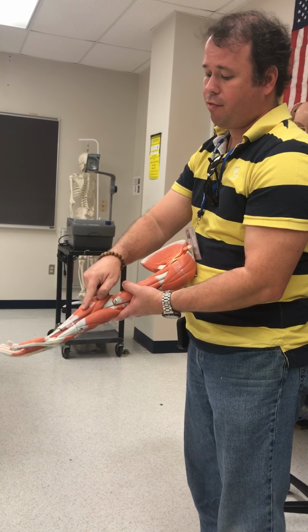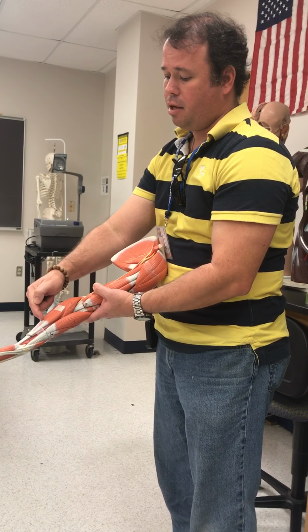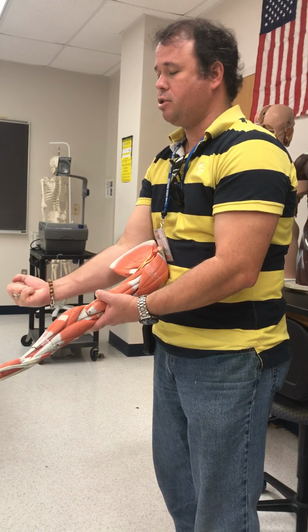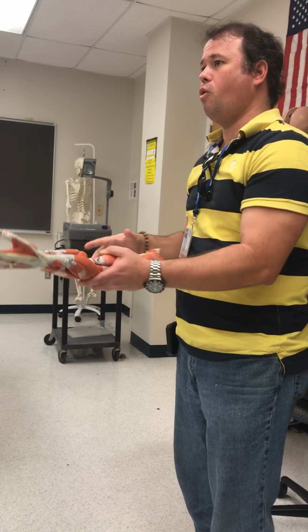And on the anterior we have our flexors. Flexor carpi radialis. And underneath, palmaris longus, and deep on the right and left, we have flexor digitorum superficialis. Those are the 4 most missed.